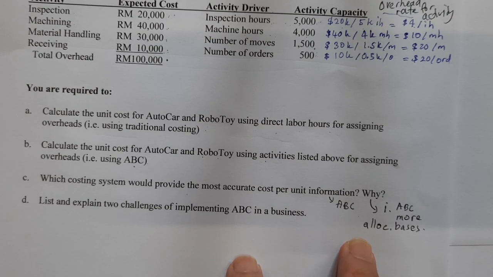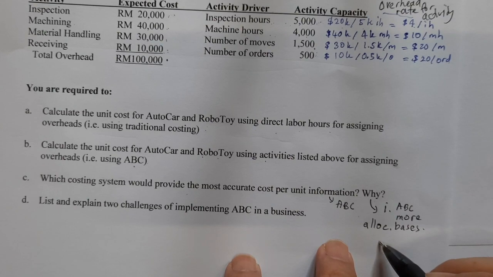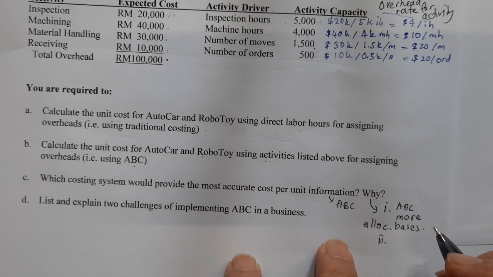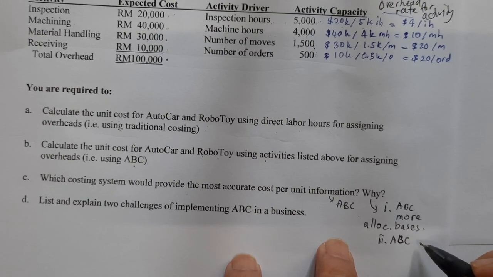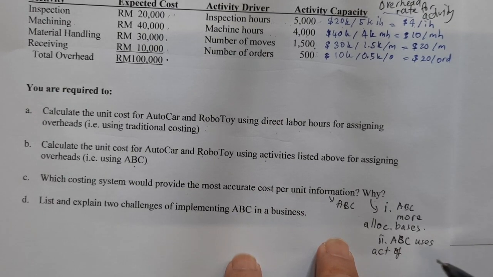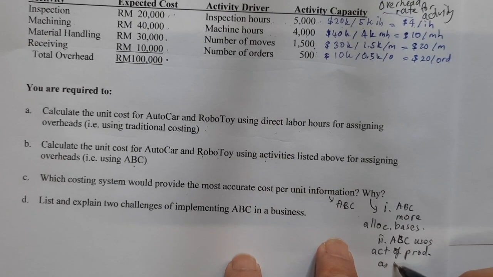The second reason why ABC is more accurate is because ABC uses activities of production as the allocation basis.